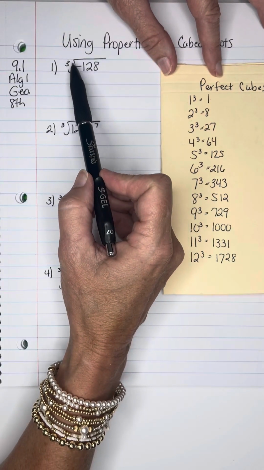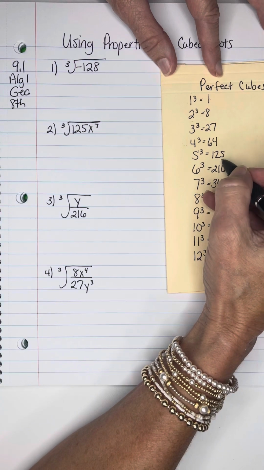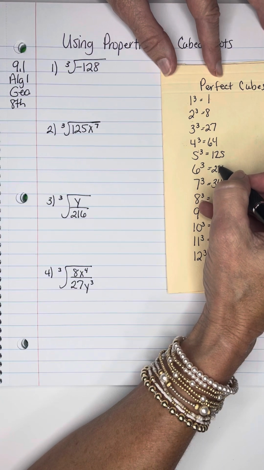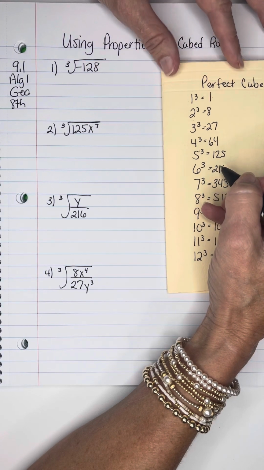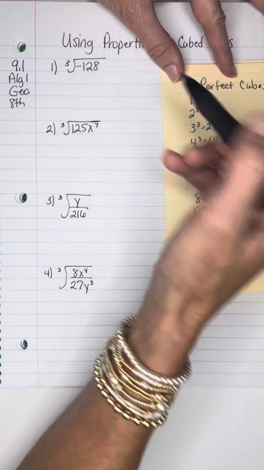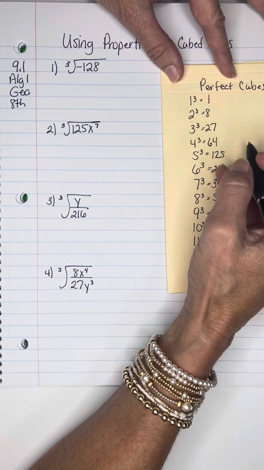So if I say, well, what's the cube root of negative 128? Negative 128 is not in my list. It would fit in between these two. So what you want to do, and I know you could just stick this in your calculator, but I have to show you how to do it without using the cube root on your calculator. Some of you may not even have a cube root on your calculator that you can find.